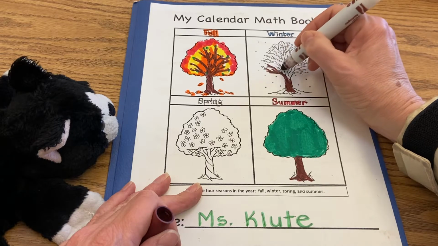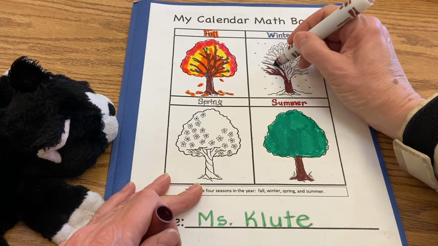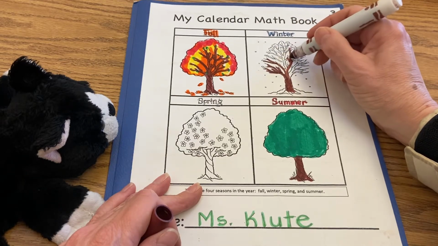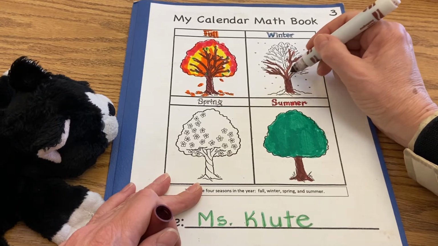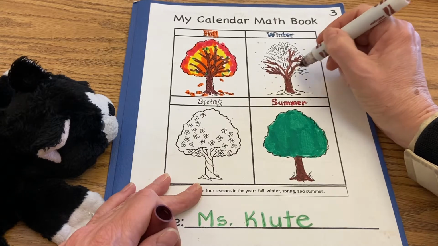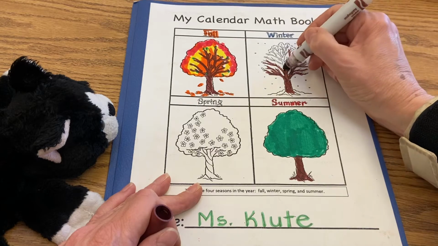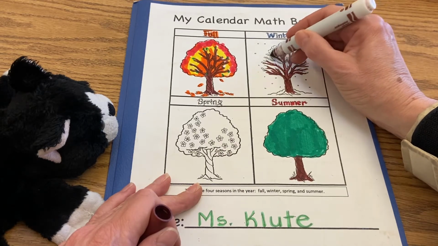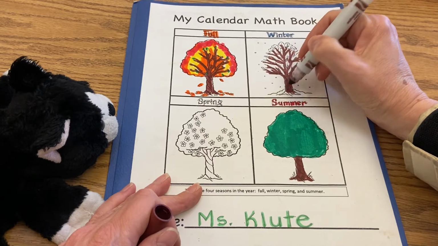So what I'm doing here is I'm coloring the trunk of the tree and its branches. They're barren. This particular tree is not an evergreen tree. A Christmas tree is an evergreen tree because it stays green all year long. And there's lots of trees that are evergreen, but there are also trees that do lose all their leaves, okay? So this is our seasonal tree, and now it has no leaves on it.